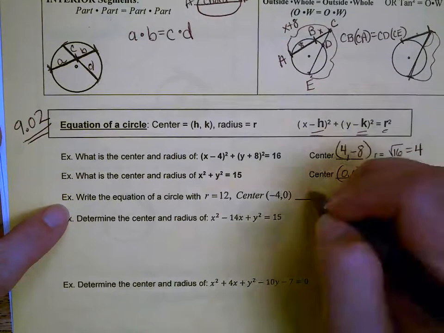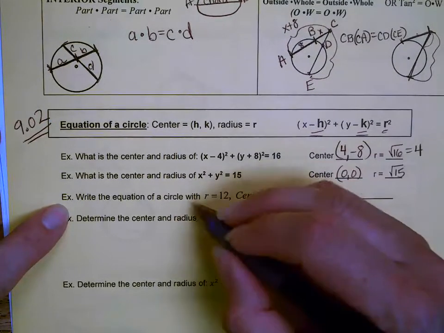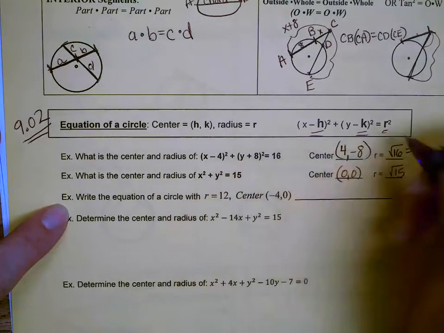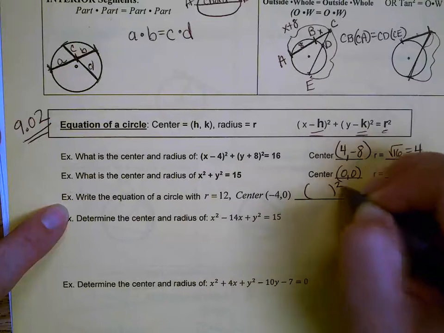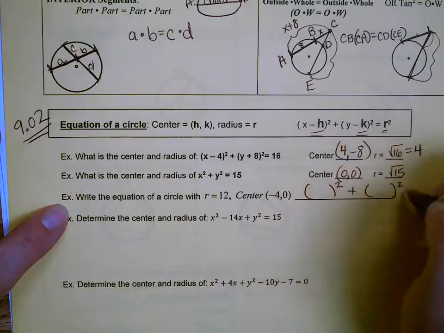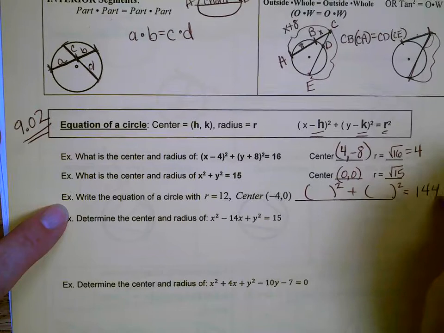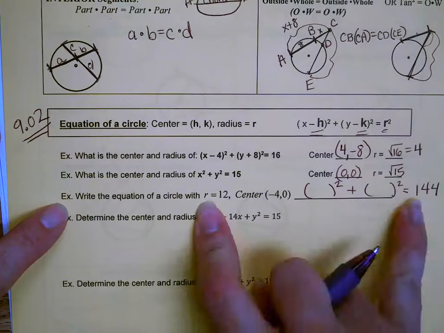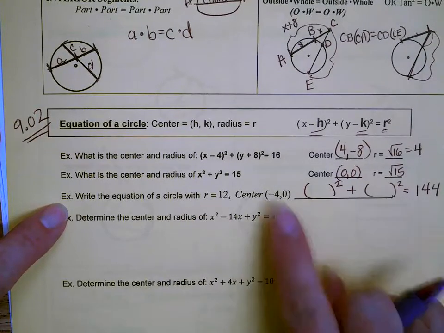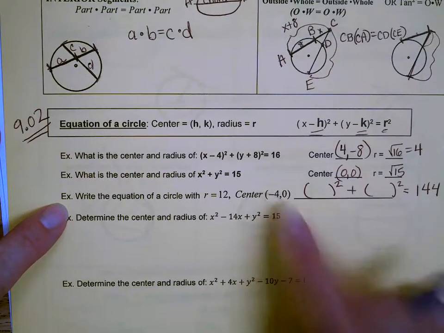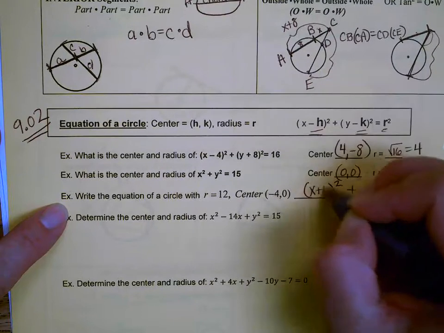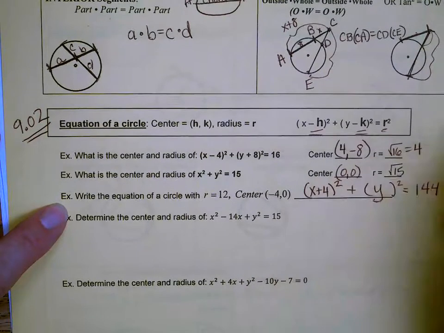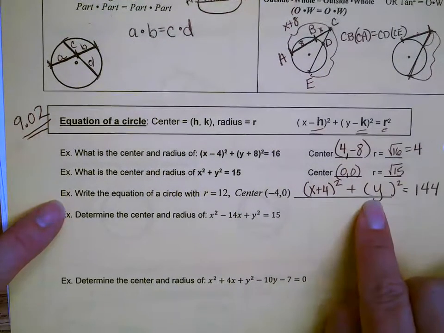To write an equation of a circle with radius 12 and center (-4, 0), we're going to put a set of parentheses squared plus a set of parentheses squared equals the radius squared. 12 squared is 144. I'm going to take that 12 and automatically make it 144. But our center, (-4, 0), becomes x plus 4, and y has nothing added to it, so we're just going to leave that there.